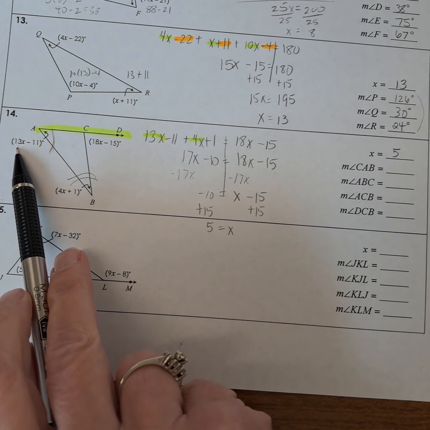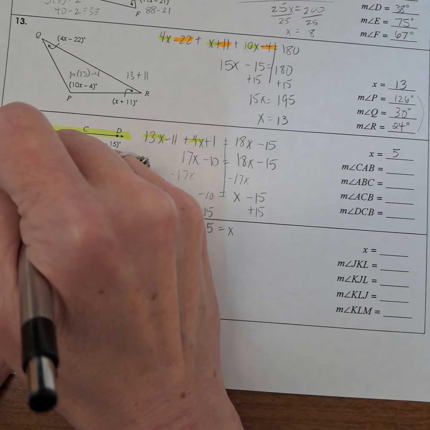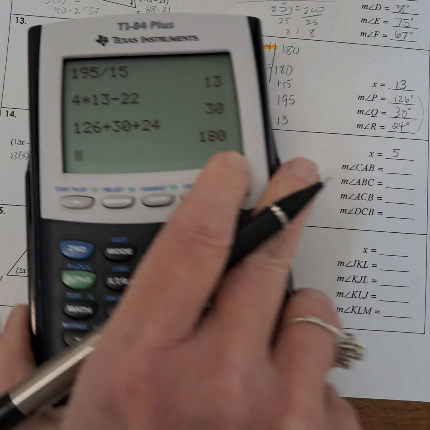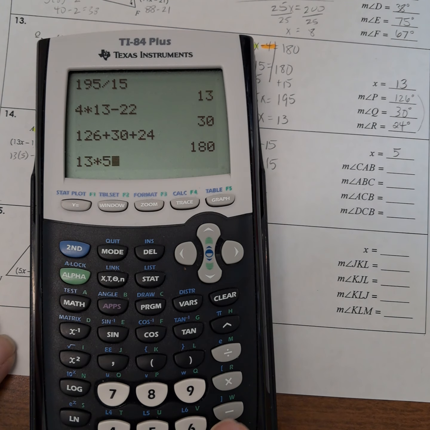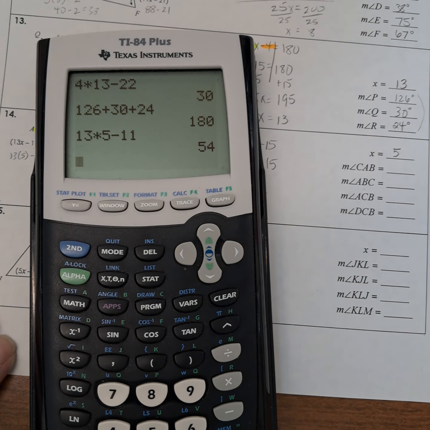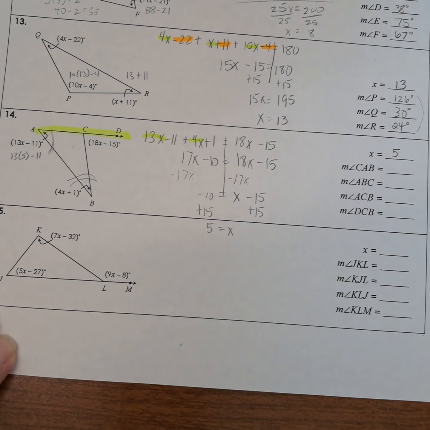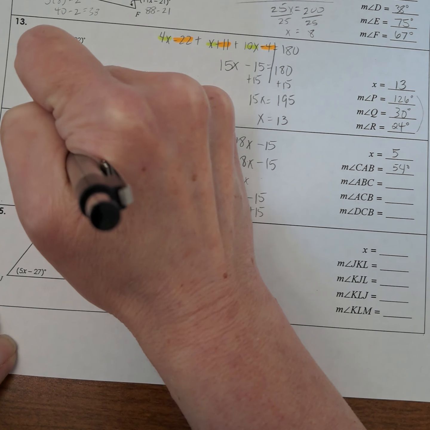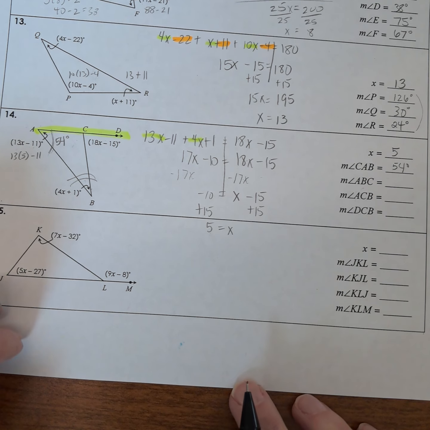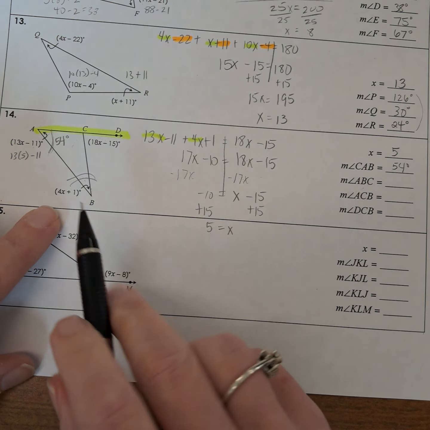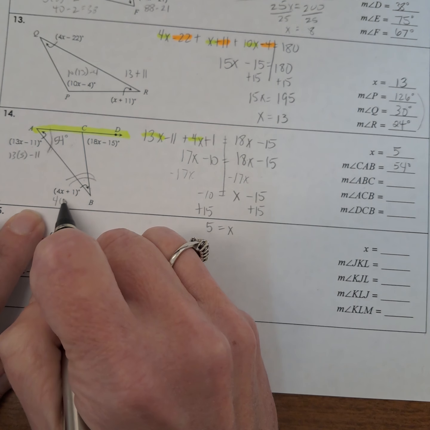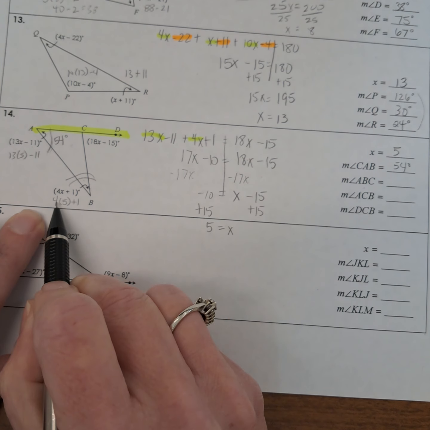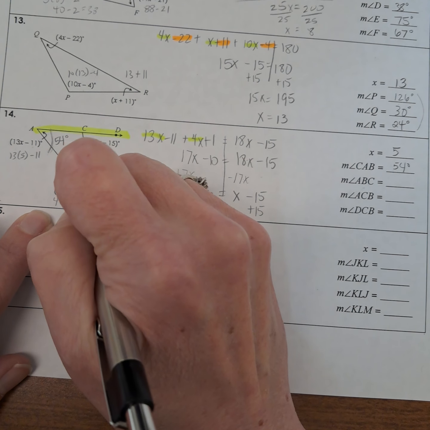All right, so you want angle A. That is, I'm going to multiply 13 times 5 minus 11. I don't know what 13 times 5 is. All right, looks like angle A is 54. Okay, next up is angle B. So 4 times 5 plus 1. Well, 4 times 5 is 20, plus 1 is 21.